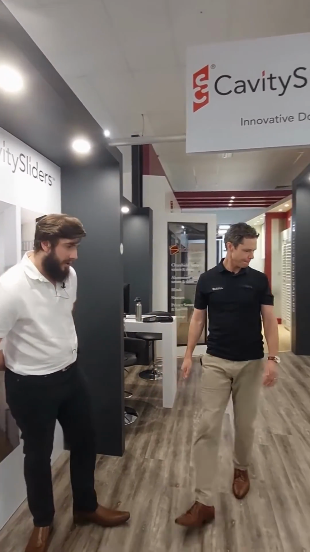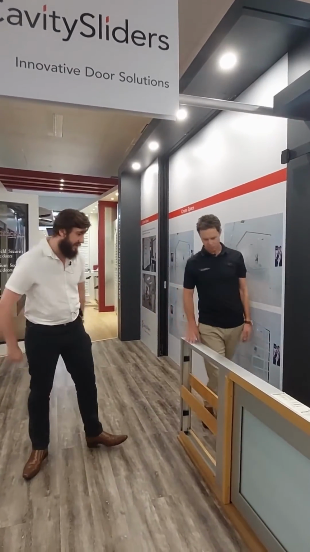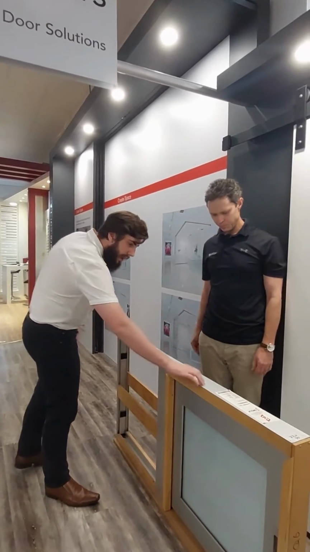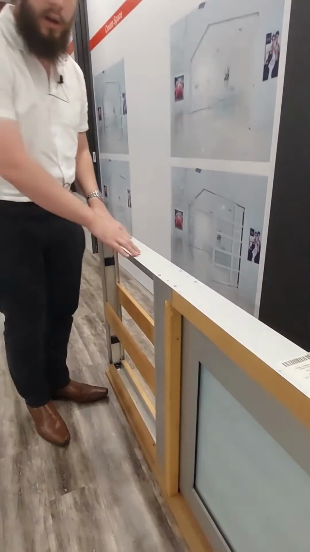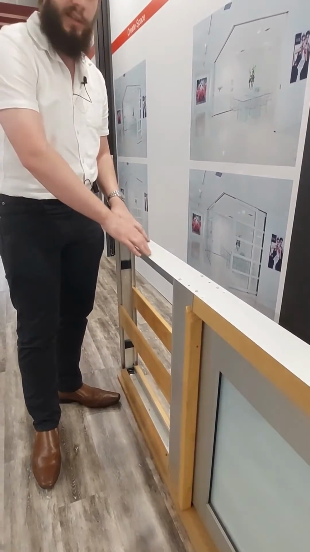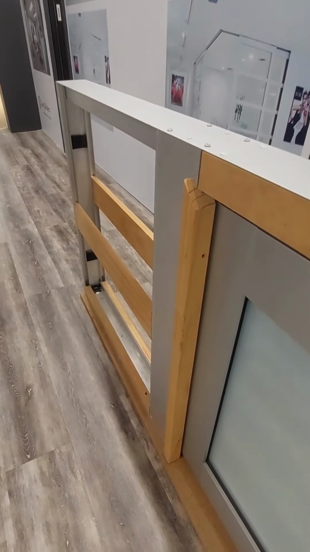And so what sets CS Cavity Sliders apart from competitors in the marketplace? I've got an example just here. The difference between our cavity sliders and others you might find in the marketplace is this full aluminium frame. It's tougher, it's more versatile and more heavy duty than the ones you see on the market that are made completely out of timber at all four corners.